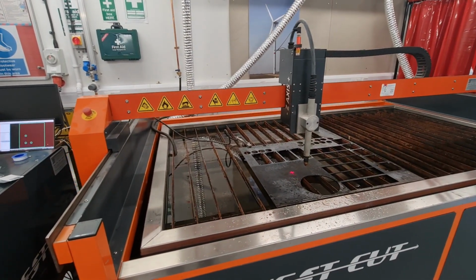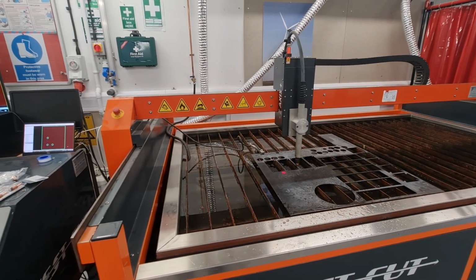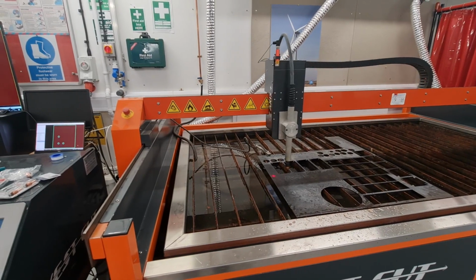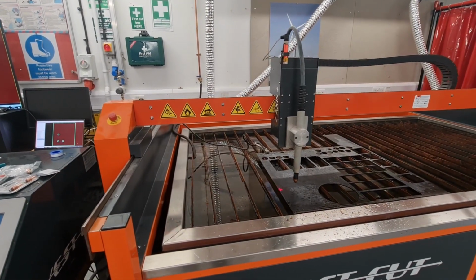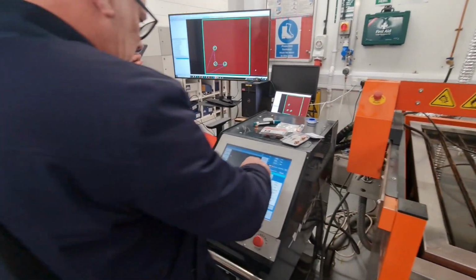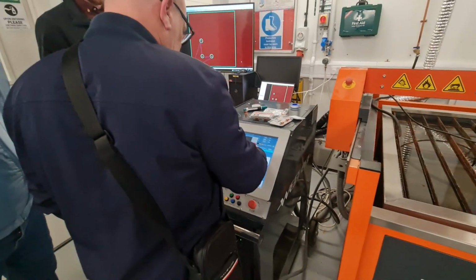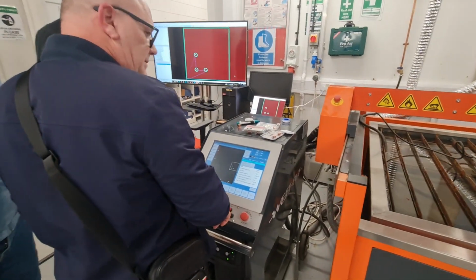Okay, it fits. I hope from the up, yeah, it should fit as well. Okay. Now we can cut. Now we can press start.